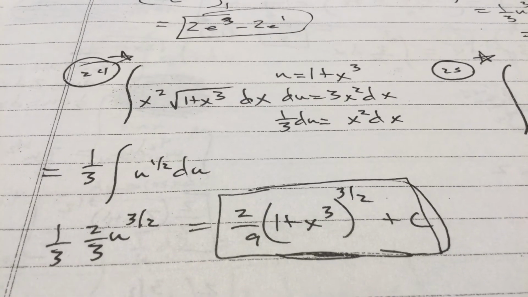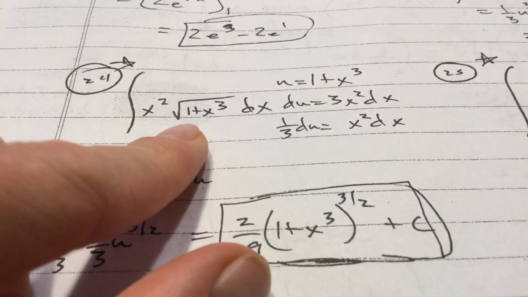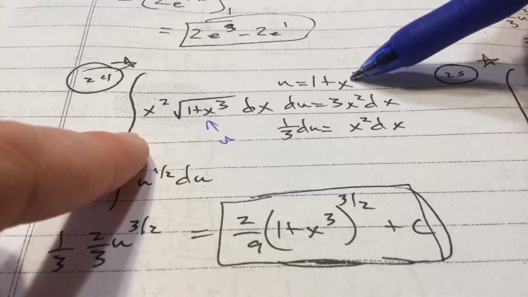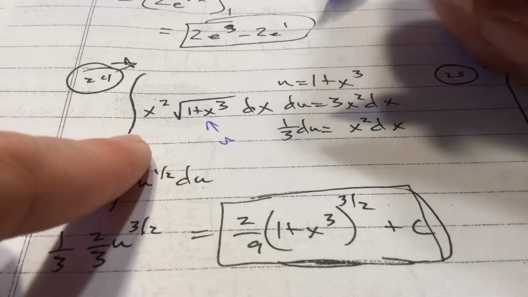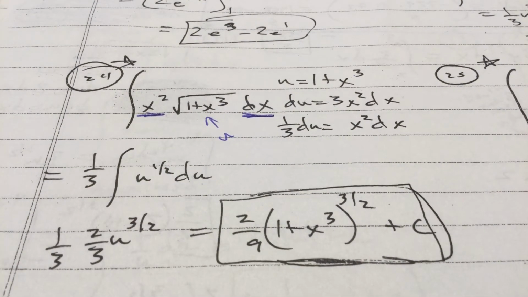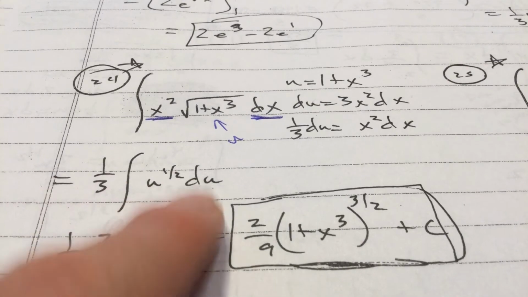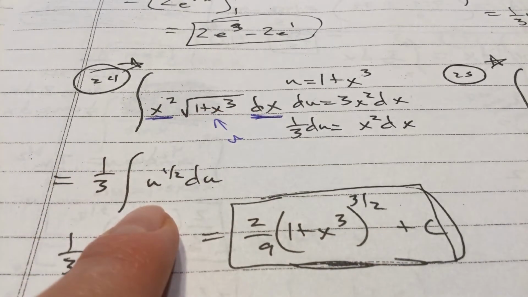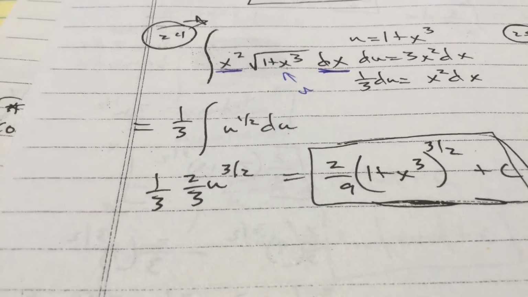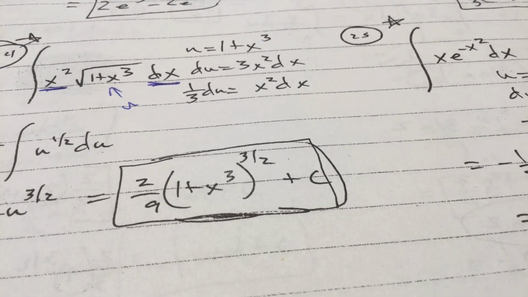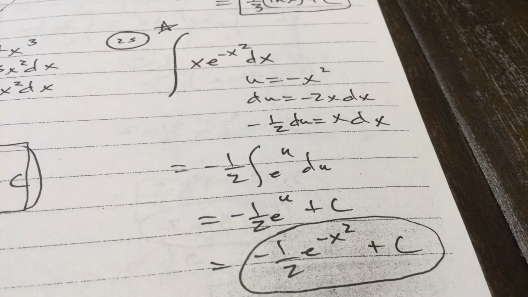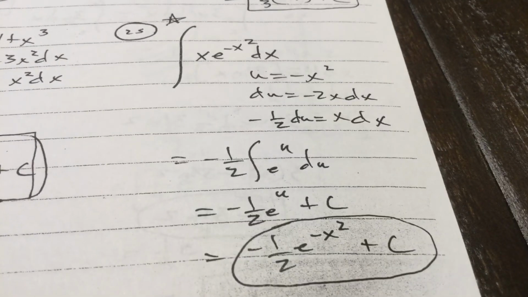24. u is going to be that right there. So du is 3x squared dx. I need to plug something in for x squared dx. So that would be 1/3 du. 1/3 du is that. That is u, and I'm raising it to the 1/2 power. One power up divided by the new power. That's what we got. We've done something similar. And I tell you what, I took this antiderivative so many times in one of my classes.